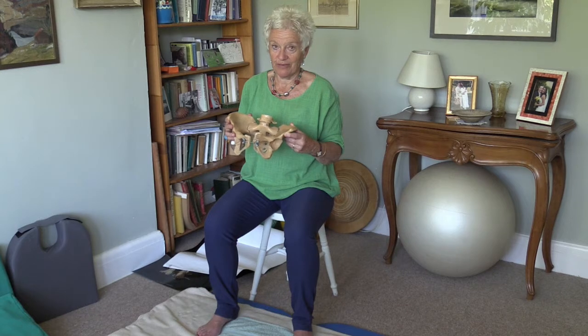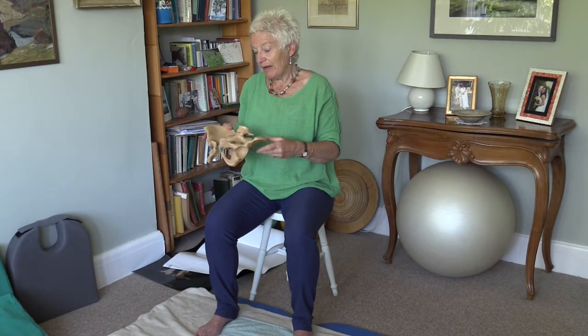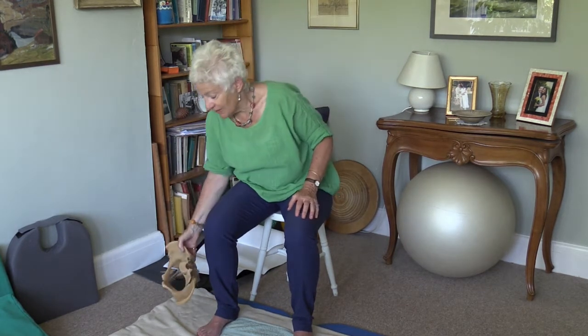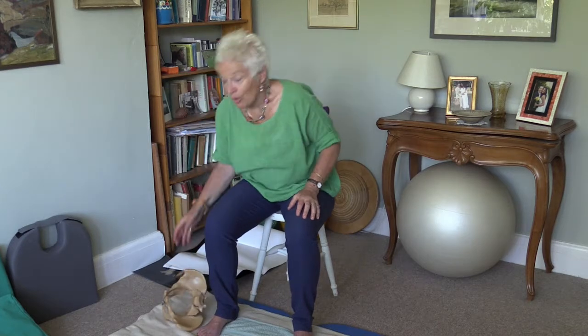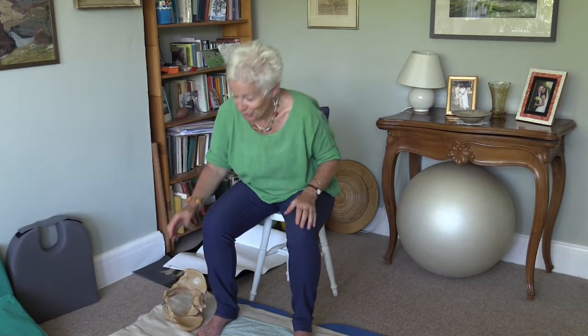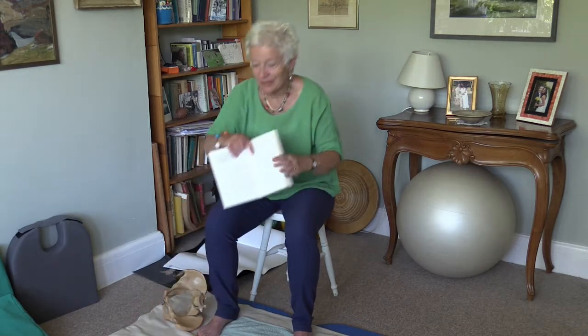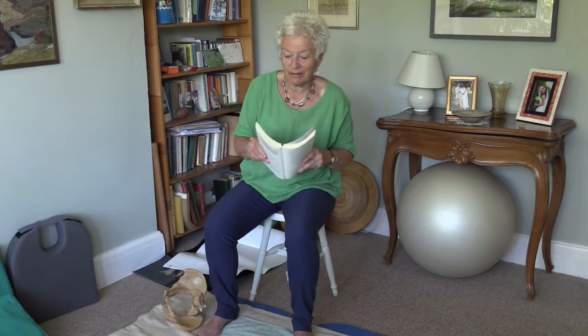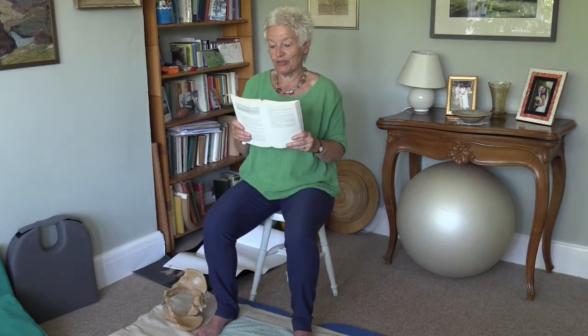Okay, then rest again. I'm now introducing you to a very, hopefully not confusing, but unusual concept. There's an ordinary paperback book. It doesn't matter what kind of book it is. I've chosen a paperback because the spine is more flexible.